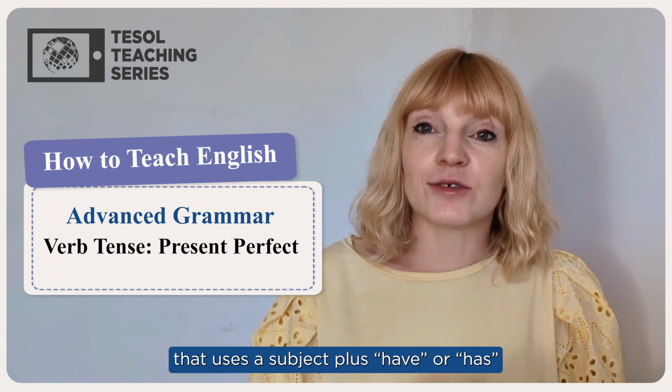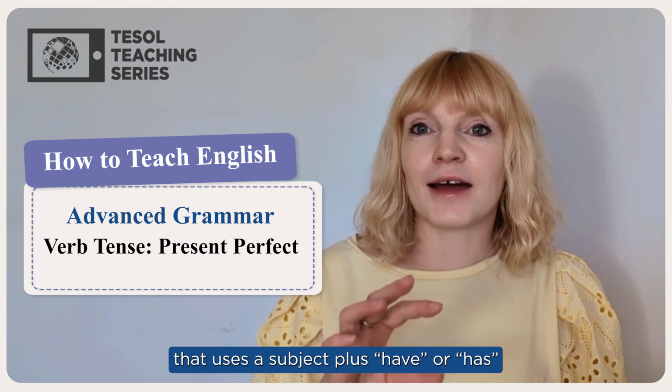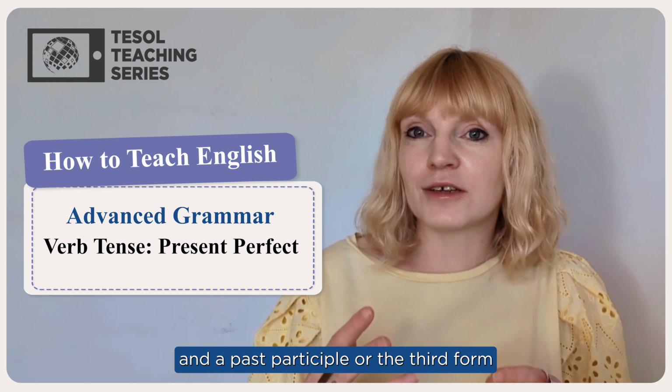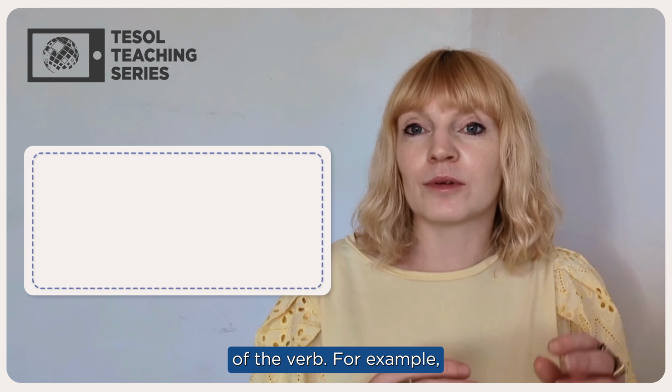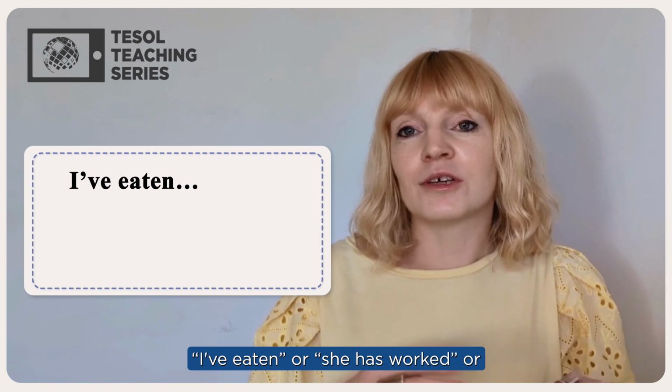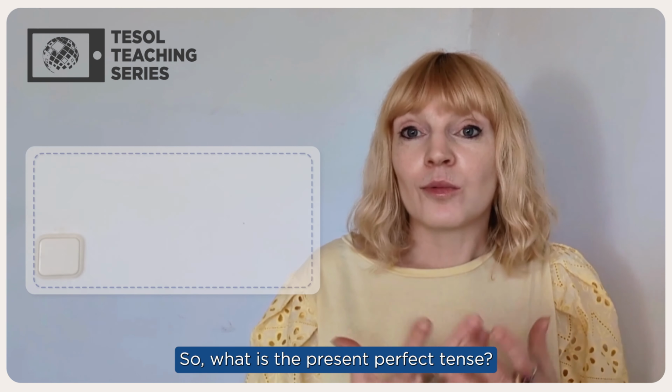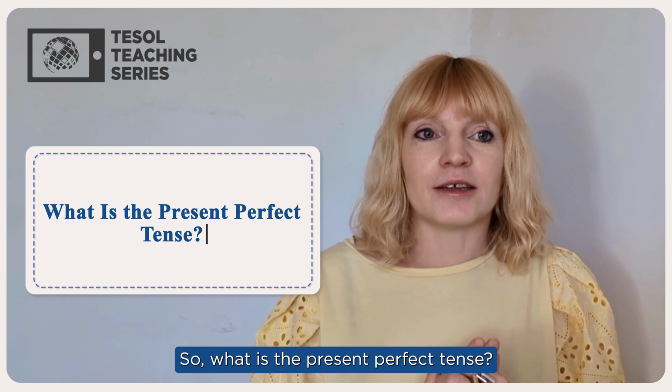So that's the tense that uses a subject plus have or has and a past participle, or the third form of the verb. For example, I've eaten, or she has worked, or we've done. So what is the present perfect tense?